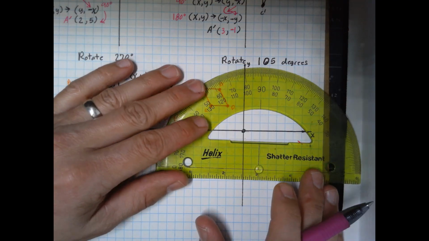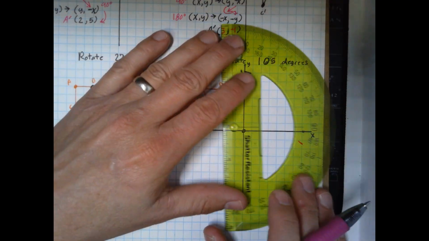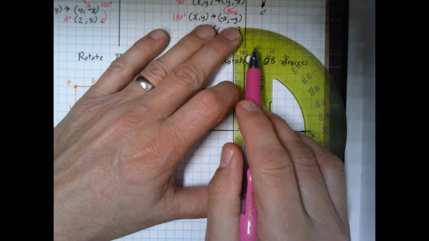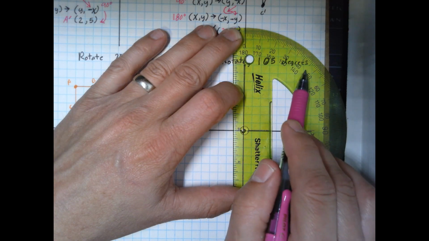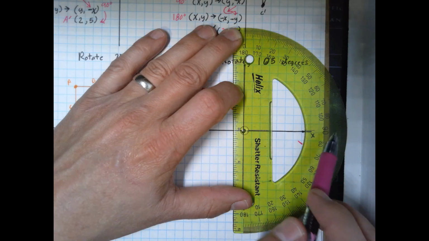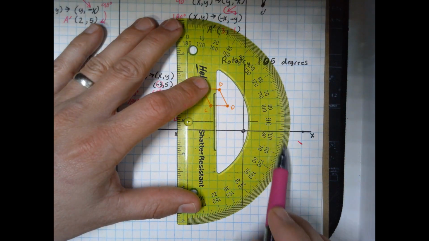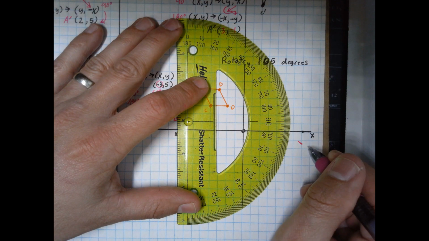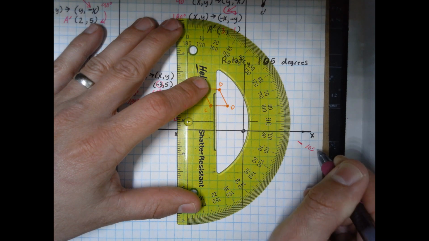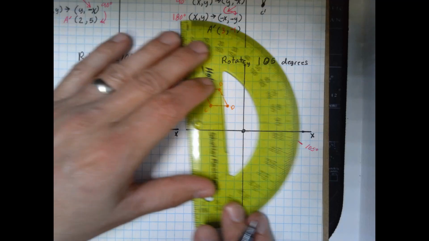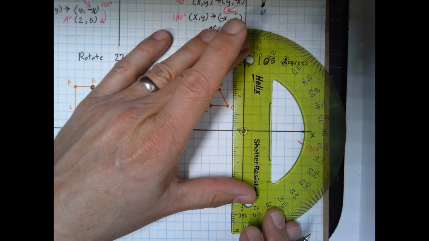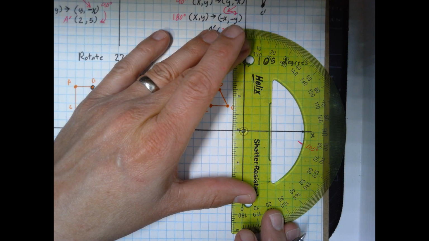So it's 105 degrees of change that occurred. The numbers are on top: 10 degrees, 20 degrees, 30, 40, 50, all the way until it hit 105. The 105 mark is right in between the 100 and 110. So this is 105 degrees. I just double check it. Yep, that's right there at 105.